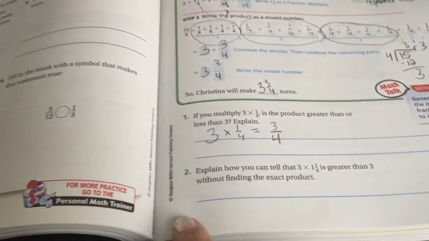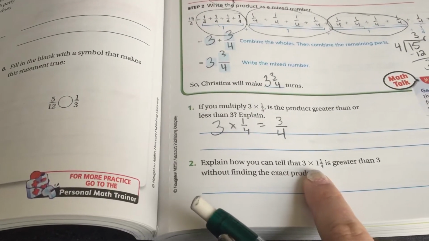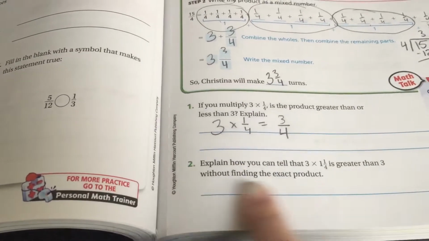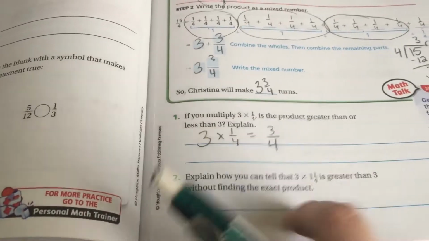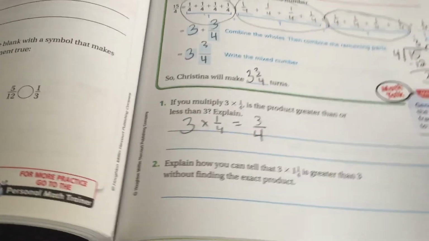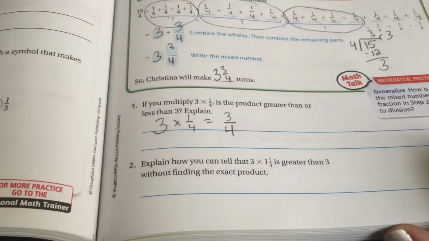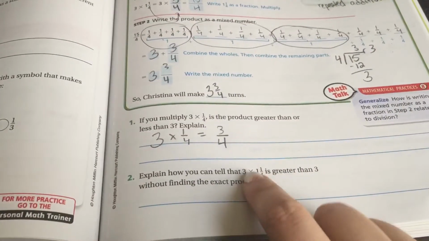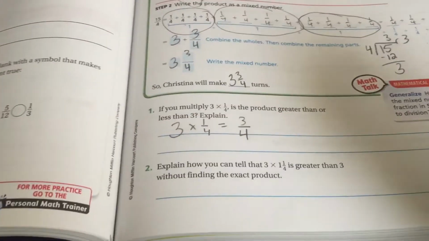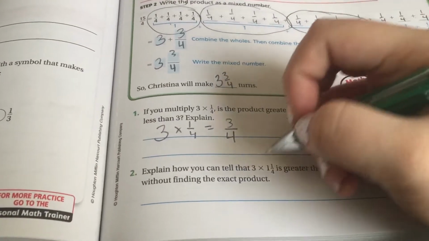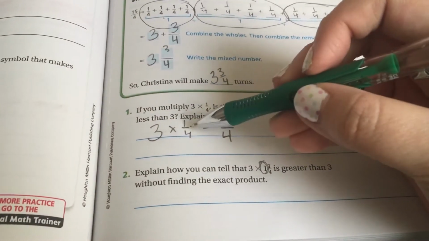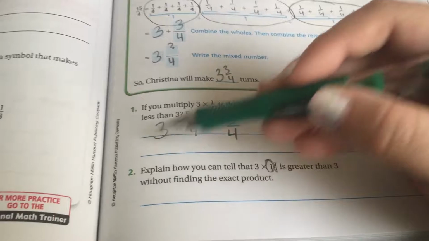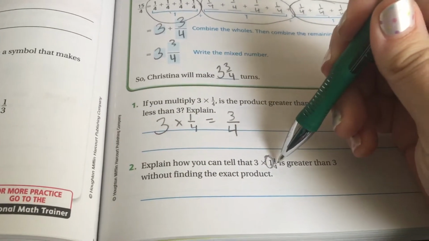So, explain how you can tell that 3 times 1 1/4 is greater than 3 without finding the exact product. I'm not so concerned that you can do this without finding the exact product. This is more thinking about it through the eyes of estimation. But I mean, I would just go ahead and find it. But if you want to get technical about this one, it's greater than 3 because this has got this one whole number attached to it. And it's not just 1/4. This one's less than because it's just a fraction times a whole number. Because it's a mixed number, it's got a whole number attached to this fraction. It's going to be bigger when it's done.